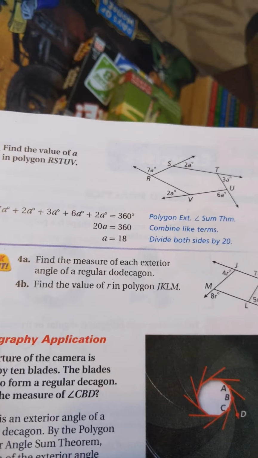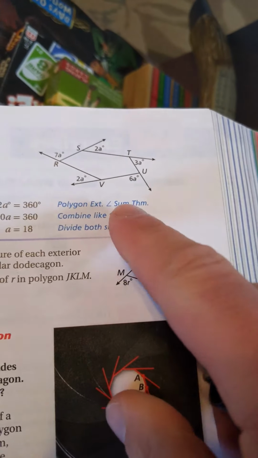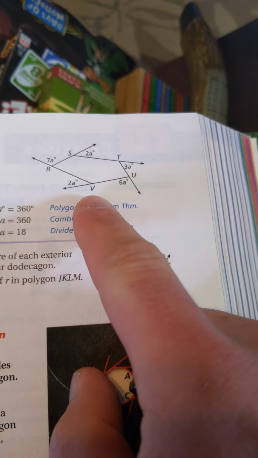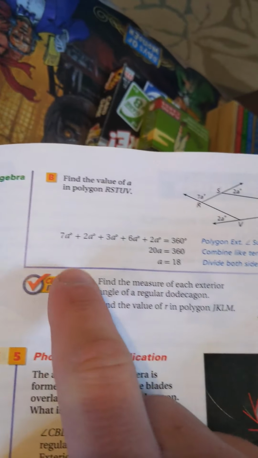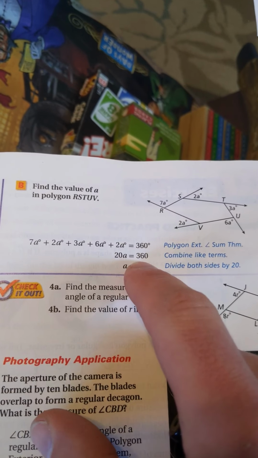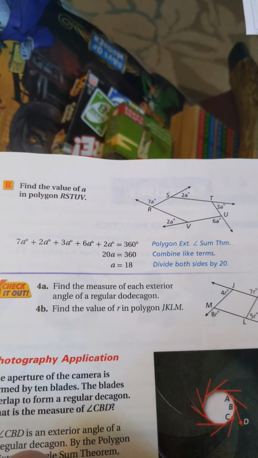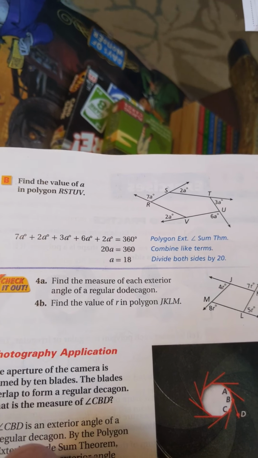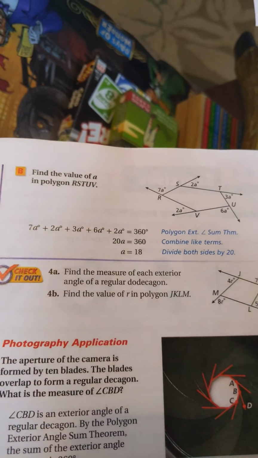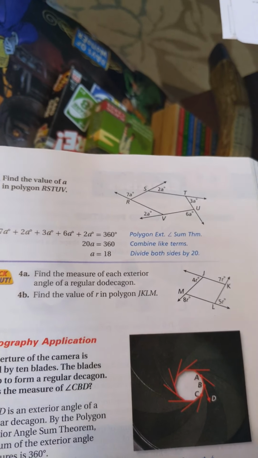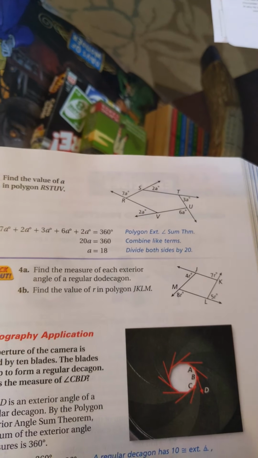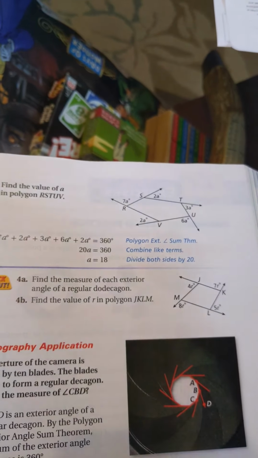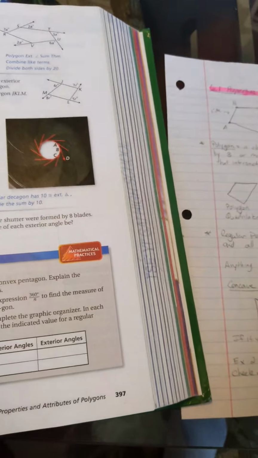If we do our little math up here, we know 7a plus 2a plus 3a plus 6a plus 2a has to add up to 360. 20a has to add up to 360. A has to equal 18. Okay, just a little bit of a consistent mathematics approach when it comes to solving exterior angle measurements. Something to keep in mind.